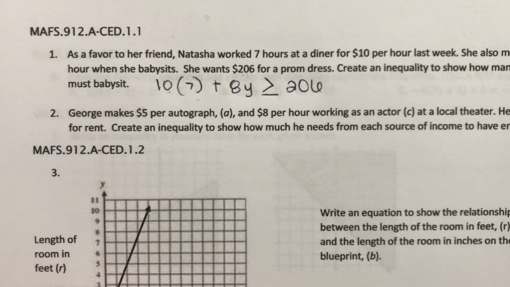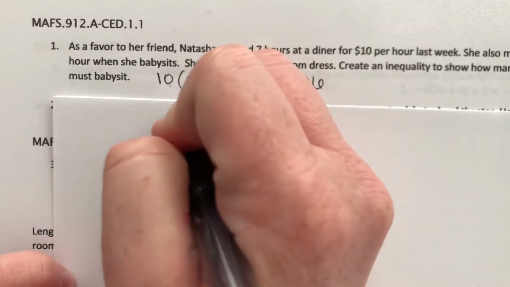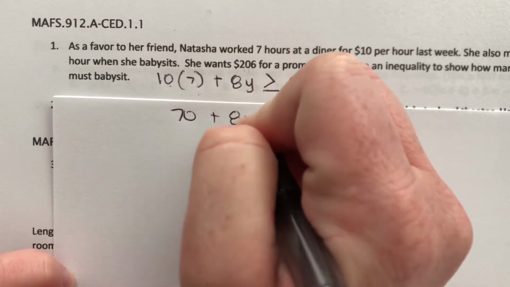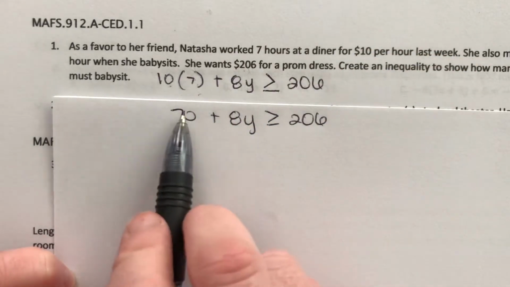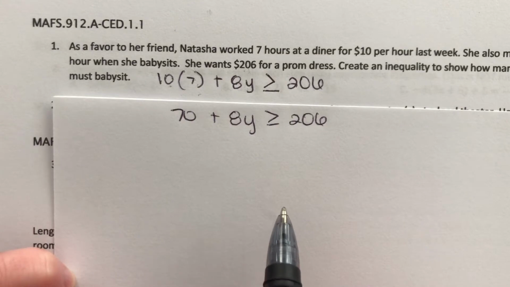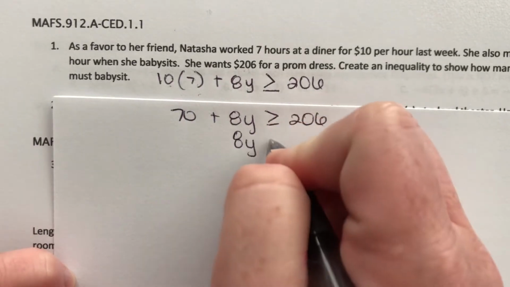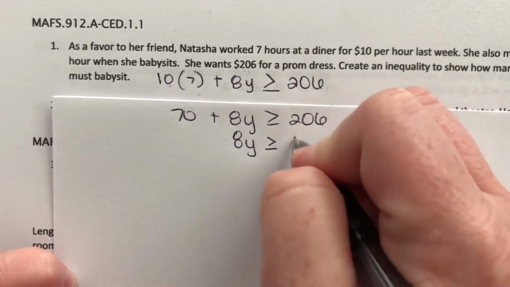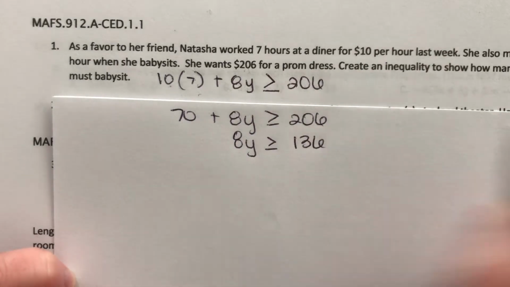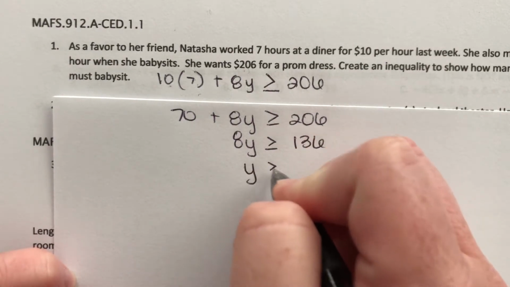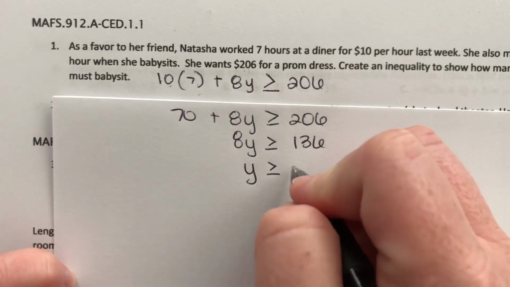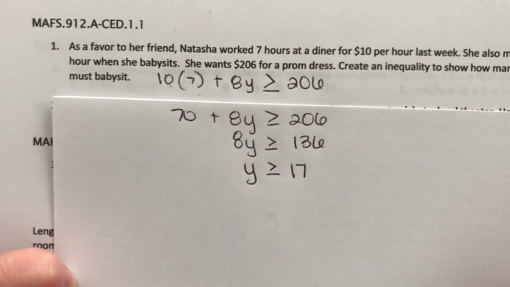I'm actually going to use a scratch sheet of paper here. This is going to be 70 plus 8y is greater than or equal to 206. Then we subtract 70 from both sides, so we get 8y is greater than or equal to 136. Then we can divide both sides by 8, so y is greater than or equal to 136 divided by 8, which is 17.